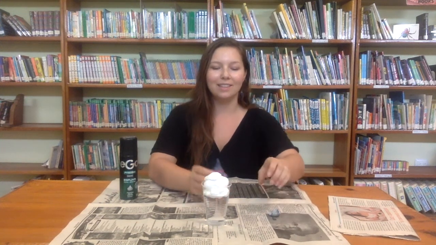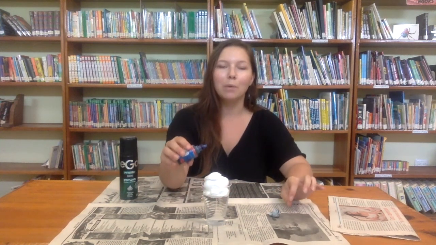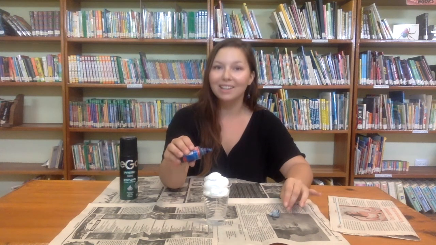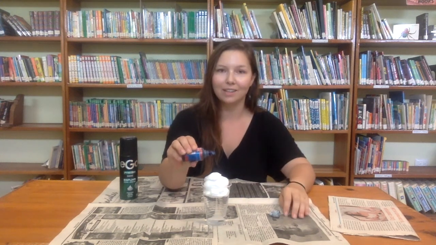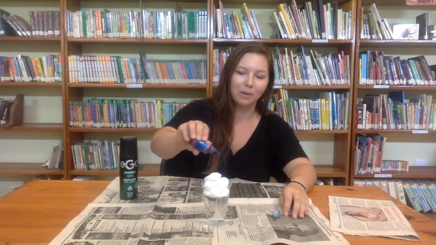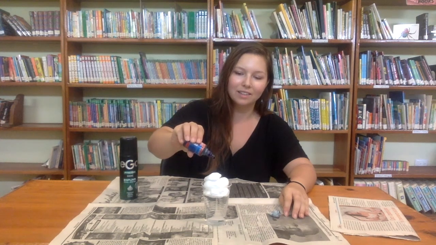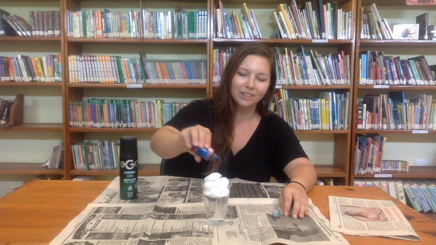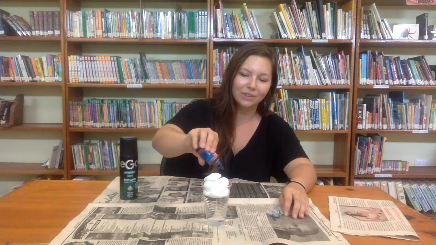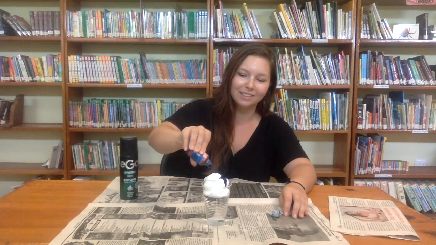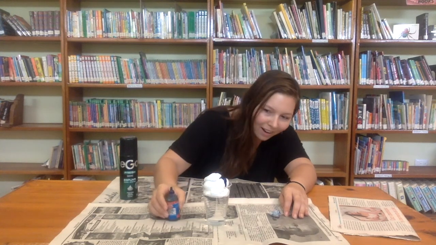So now what we're going to do is start dripping some rain. This is the condensation phase. What we're going to do is see how much rain our cloud can hold. So I'm going to count. 1, 2, 3, 4, 5, 6, 7, 8, 9, 10, 11, 12, 13, 14. It's dripping down.